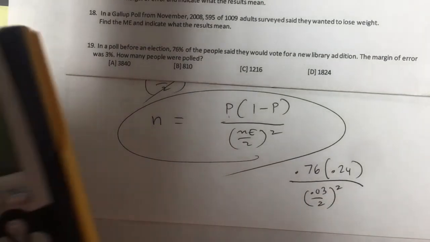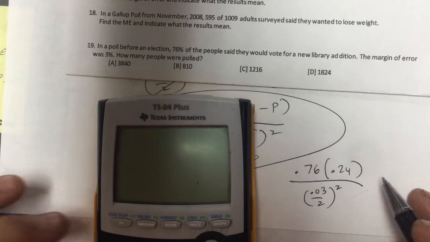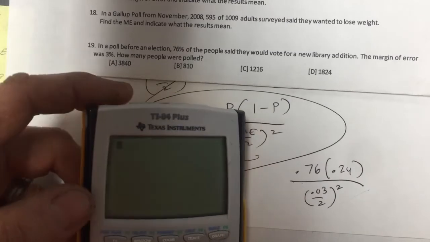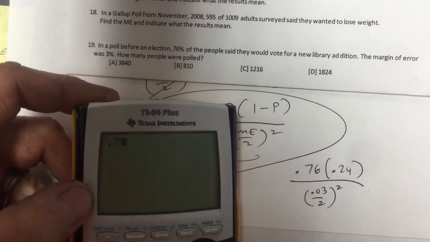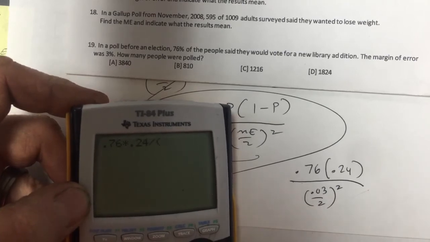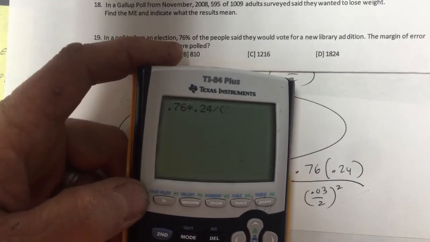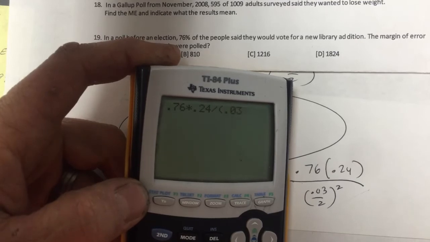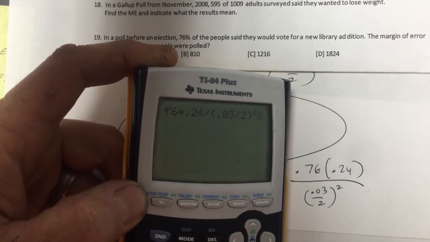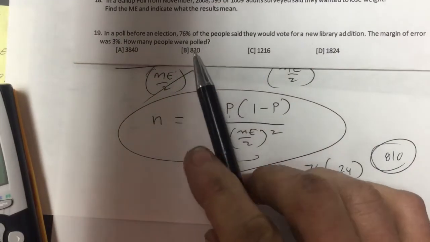I believe you could punch it all in like this. You should practice with your calculator to make sure you're punching it in right. I'm going to do 0.76 times 0.24 divided by, and then all of this at one time: 0.03 divided by 2, squared. I got 810. 810 people were polled, and that's B. That's my answer.